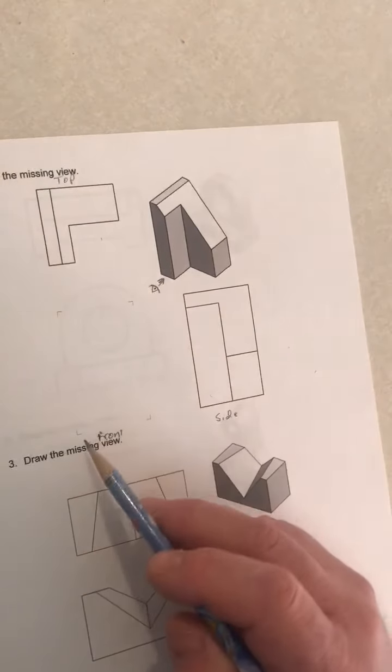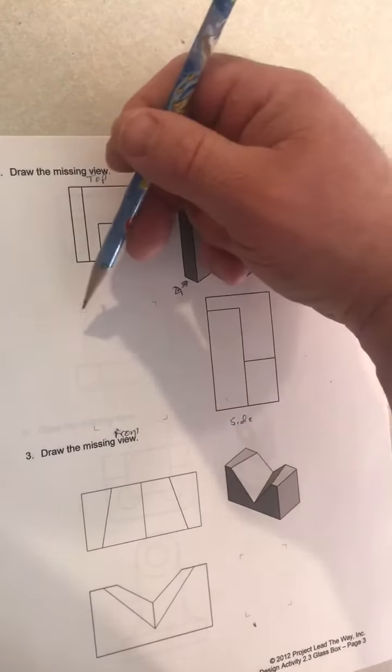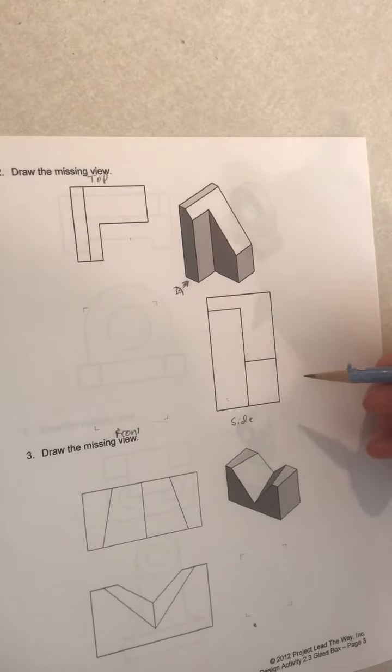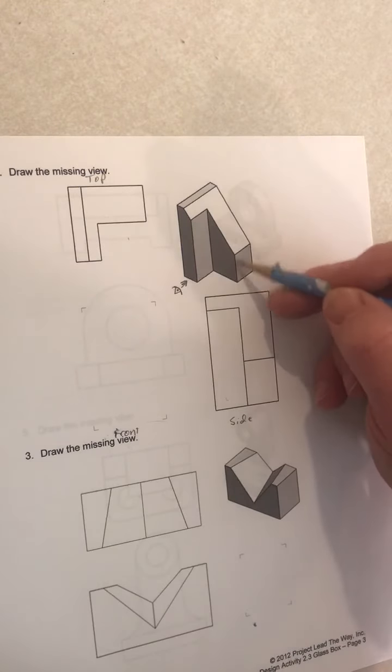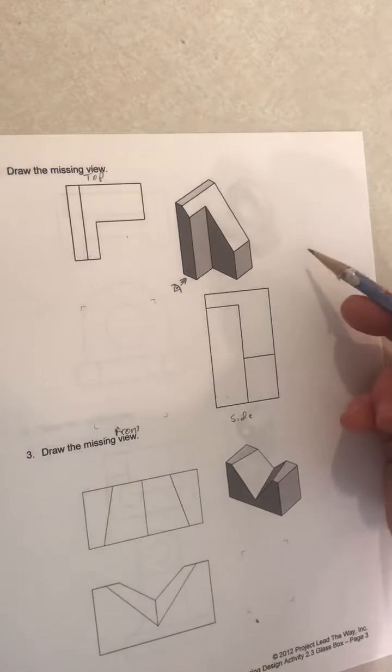This, of course, is going to be the bottom side of my front view. Up here will be the top edge of my front view, and this here is going to be the right edge of my front view. So I have to think about this and remember it.